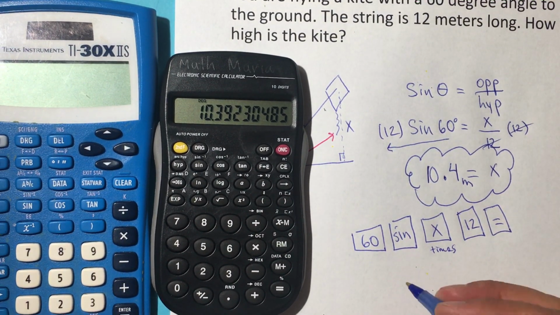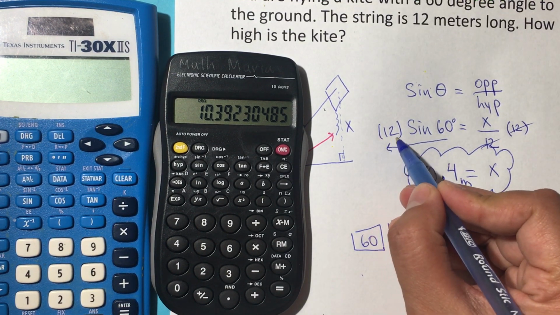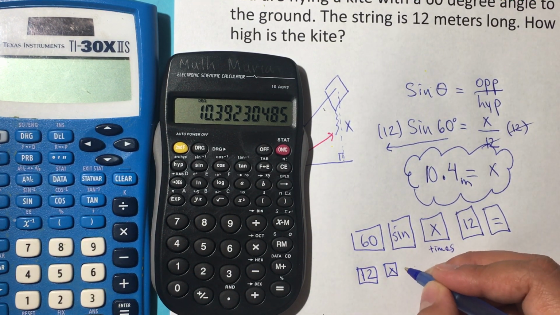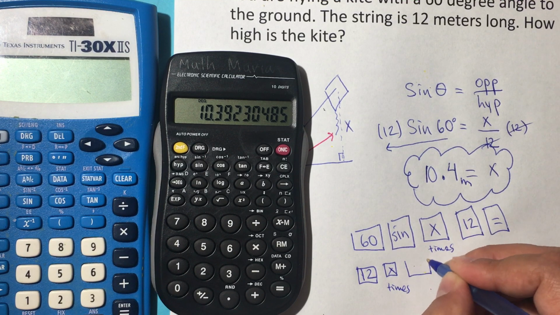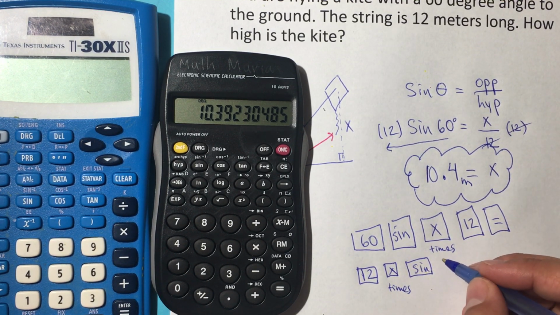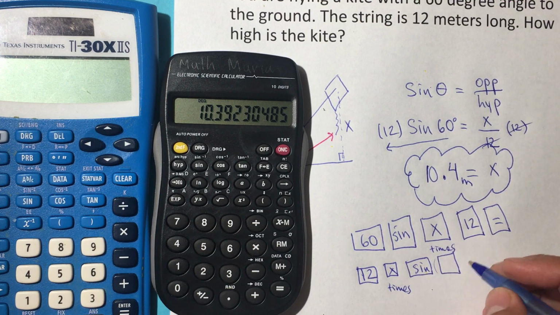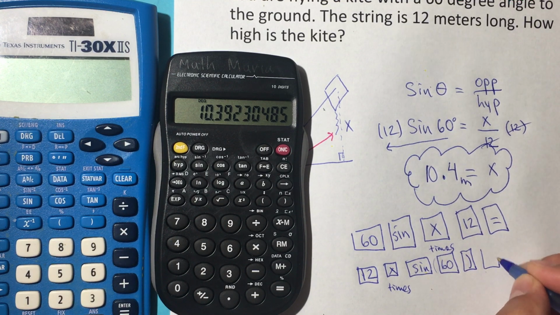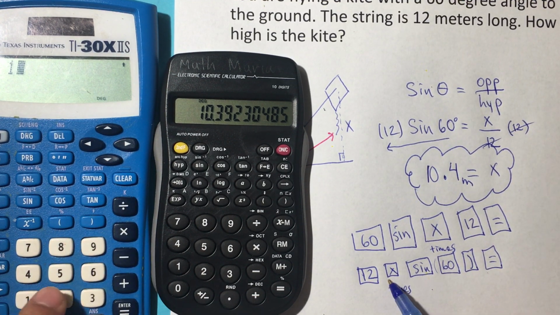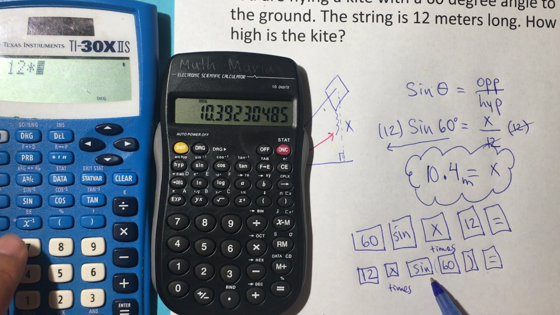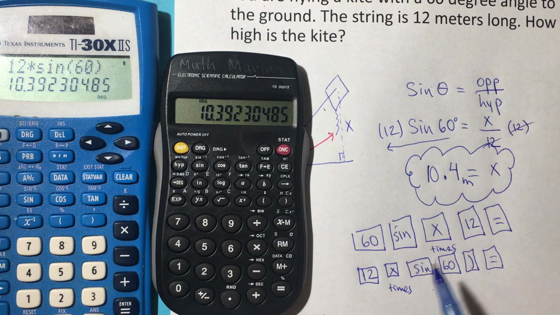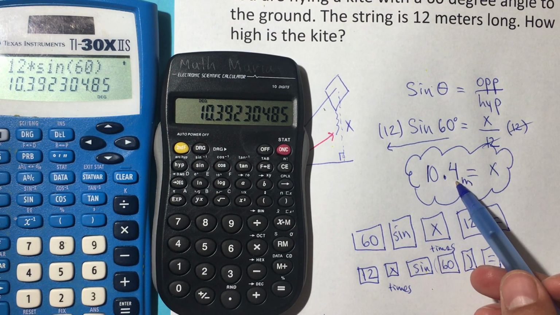And so for this one, you're going to press the way it is, just the way it is. So 12 times sine. And when you press sine, it opens a parenthesis right here. 60. You have to close the parenthesis and then press equal. So let's try it. 12 times sine 60. Close the parenthesis and then equal. Okay, get 10.39, which rounds to 10.4.